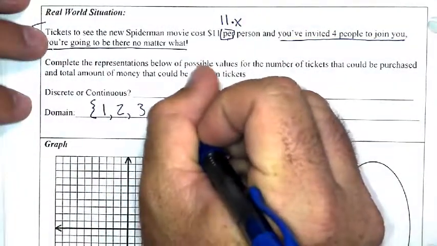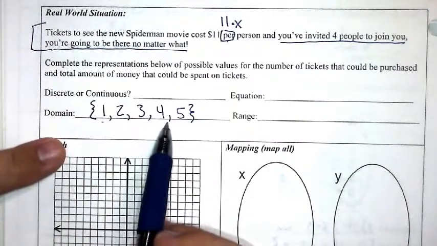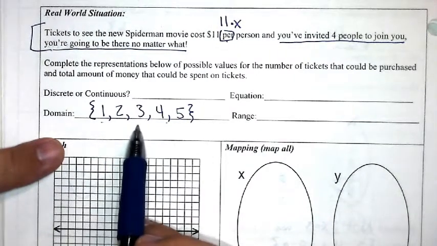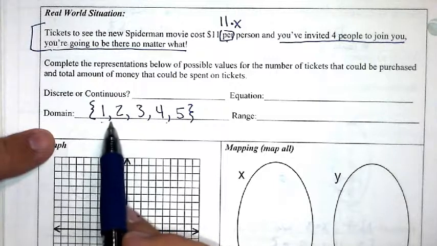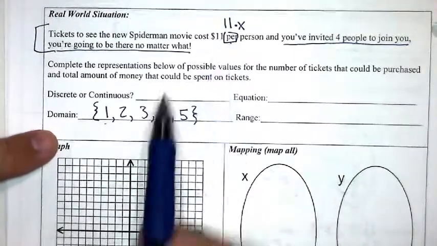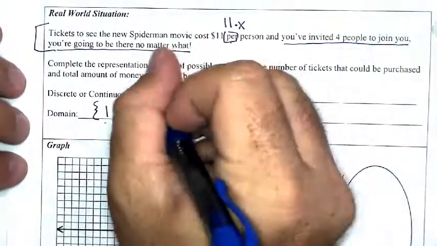Did I just create a list? Do I have any half of a persons? No, I don't have any half people, because I'm definitely not going to pay half price. That's for sure. Because of that, my info that I have is discrete.